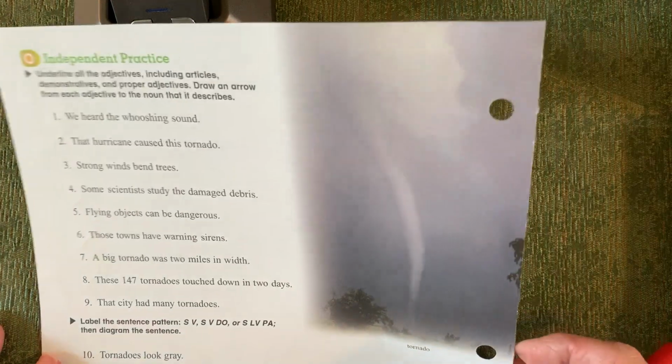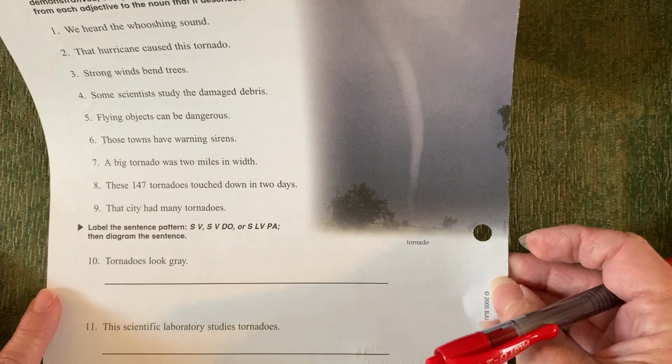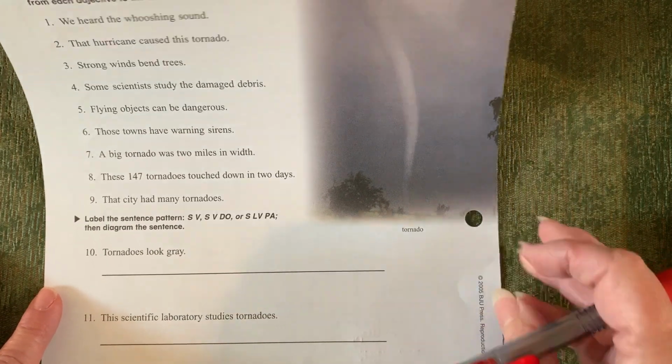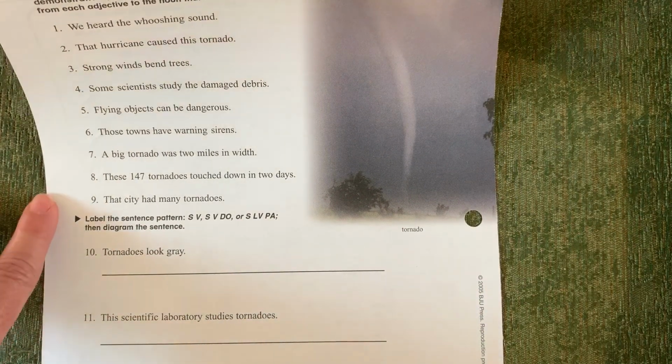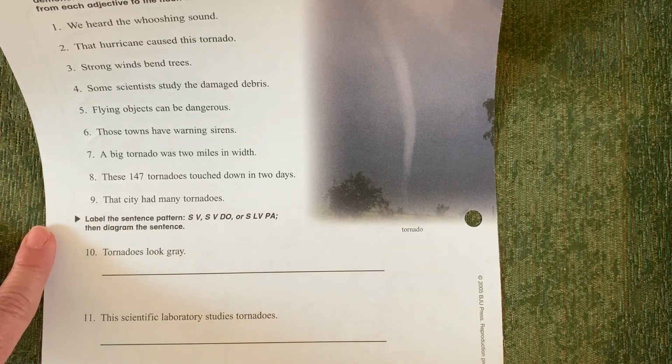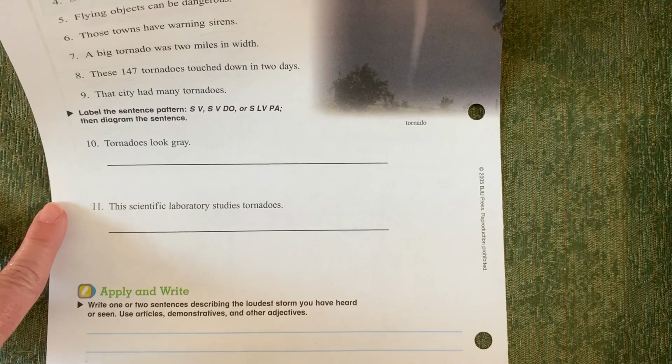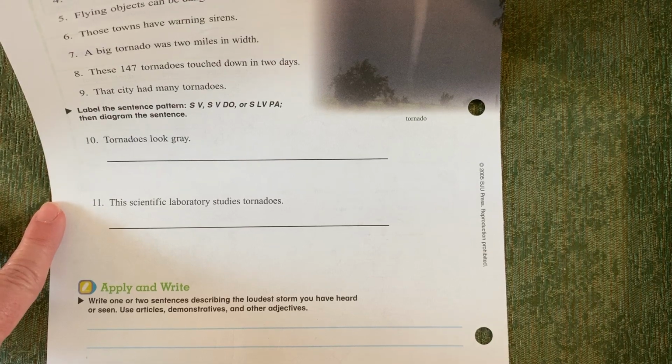And then the second part, you're going to label the sentence pattern, SV for subject verb, SVDO for subject verb direct object, or SLVPA for subject linking verb predicate adjective, and then diagram the sentence. And then the last part, apply and write. Write 1 or 2 sentences describing the loudest storm you have ever heard or seen. Use articles, demonstratives, and other adjectives.